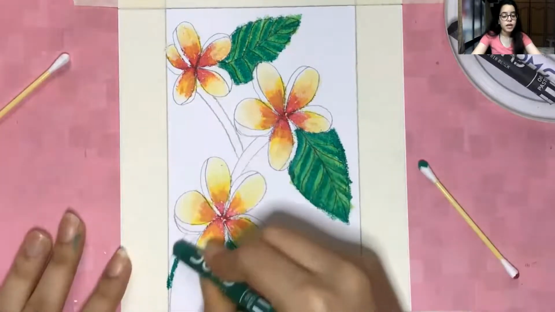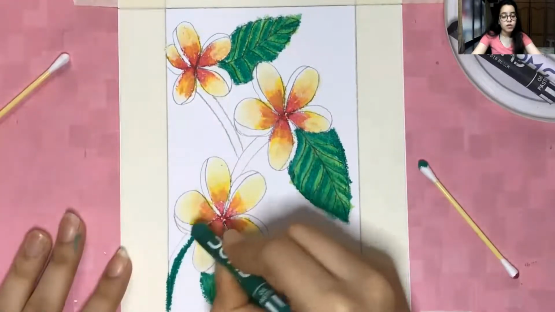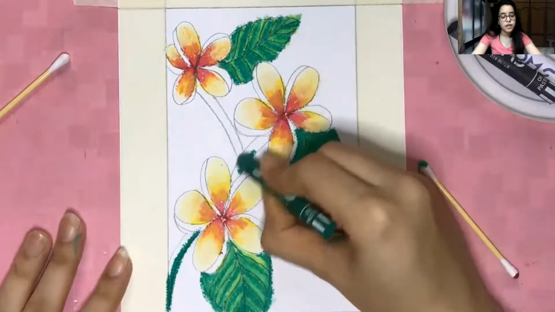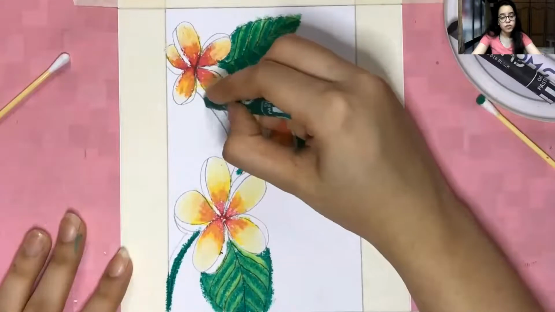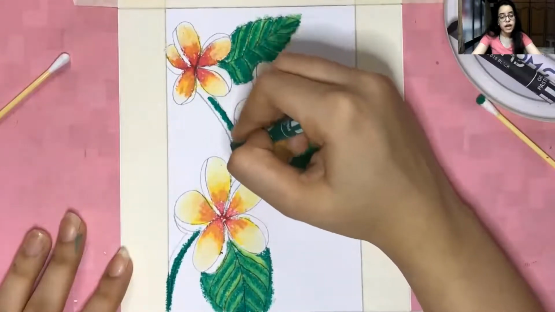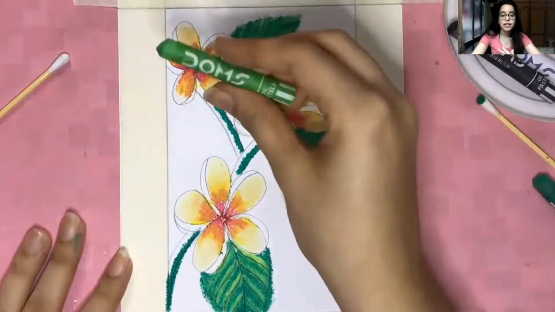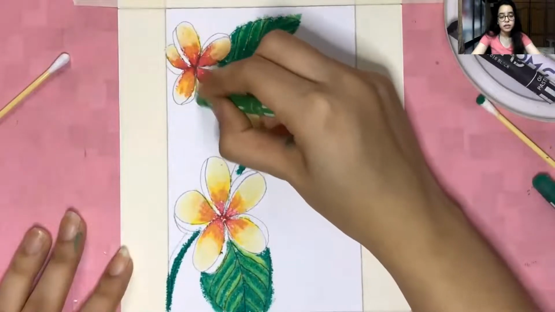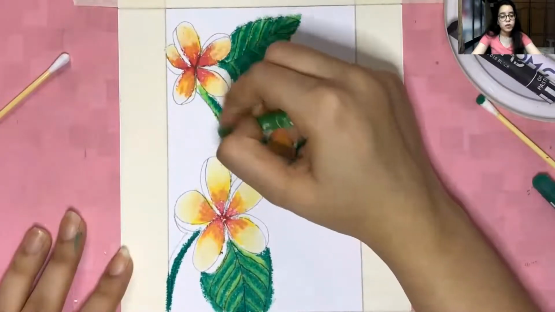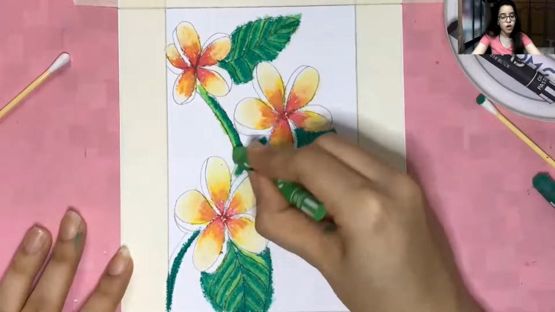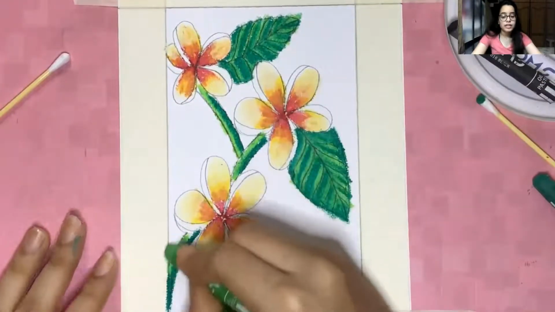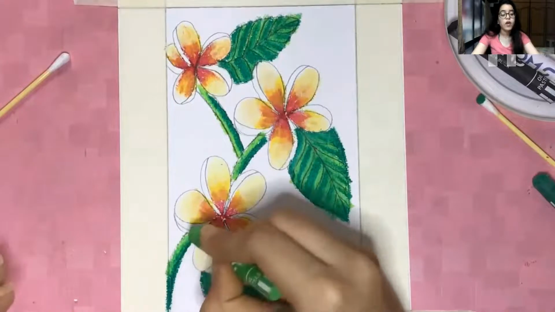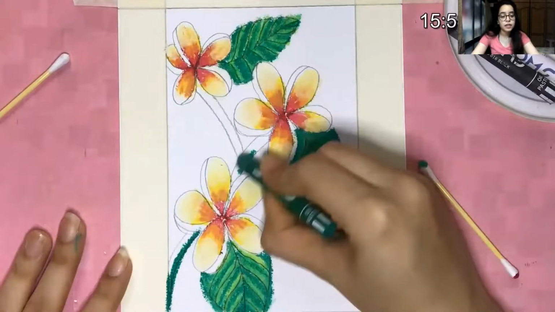I'm going to start with the stem now. So on one side of the stem, I give a dark green color. On just one side of the stem, I give a dark green color, and on the other side, I give a light green color. So again, I'm doing a little bit of shading over here of light and dark green. So on one side, I added the light green color. On the other side, I added the dark green color.